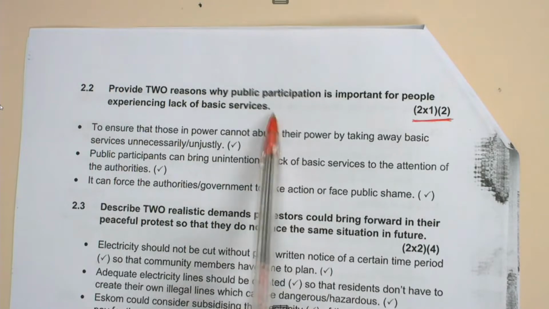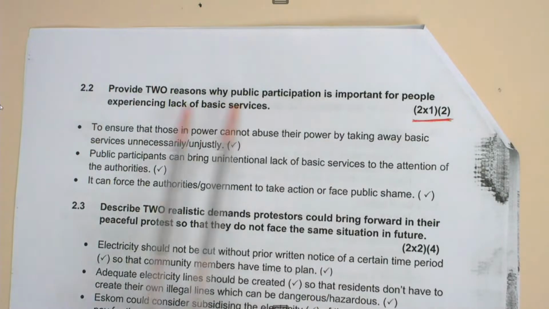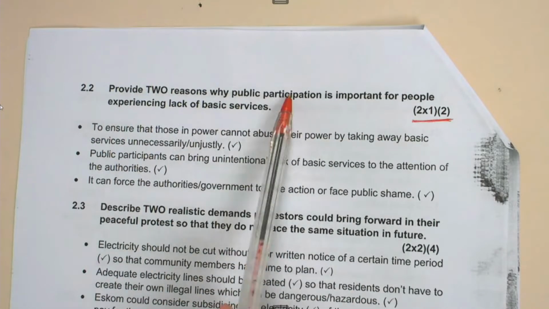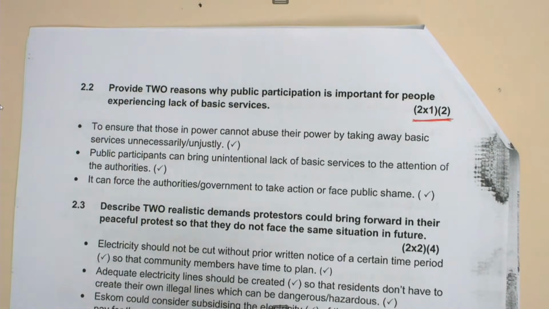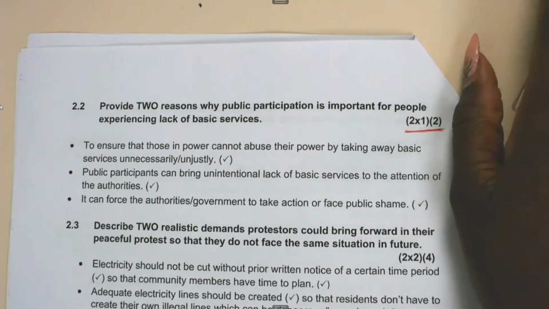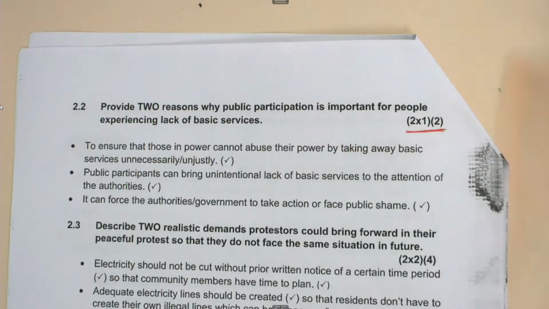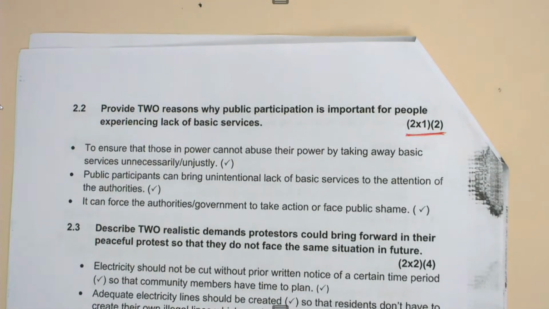Now we have talked about the importance of public participation. Award a learner a mark for each and every response the learner got right. There will be times where learners do not answer exactly what we want, but please make sure that the responses are similar, or guide your learners into making sure they know how to analyze the questions.